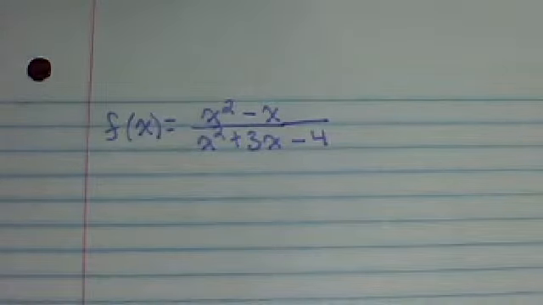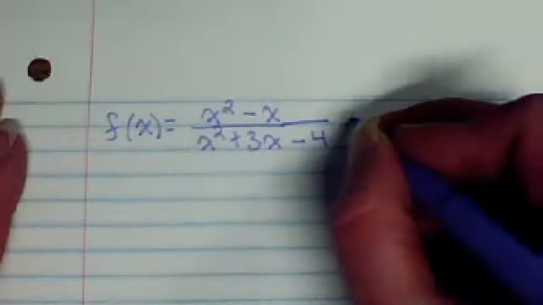Okay, so the first thing we need to do is factor both the numerator and the denominator. So notice in that numerator there's only two terms. So one thing you want to look at is what do they have in common. Well, first see if it's the difference of two squares. If it's not, then what do they have in common? Well, that would be an x.